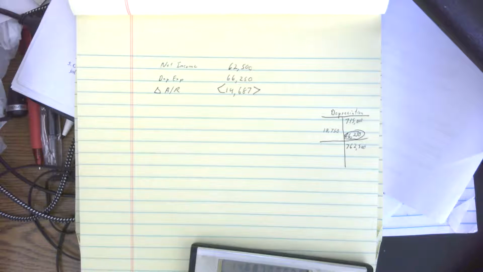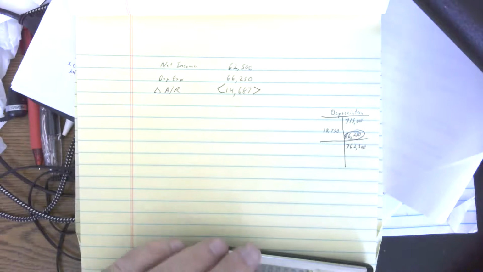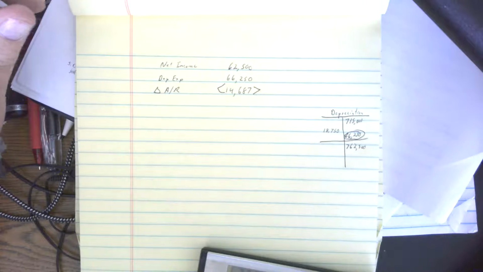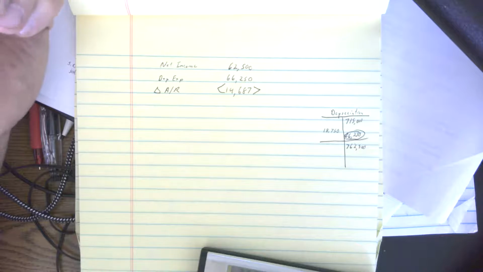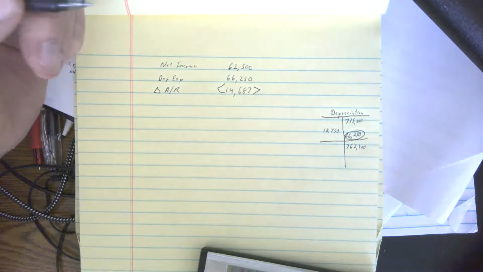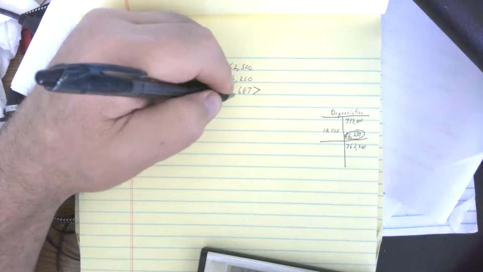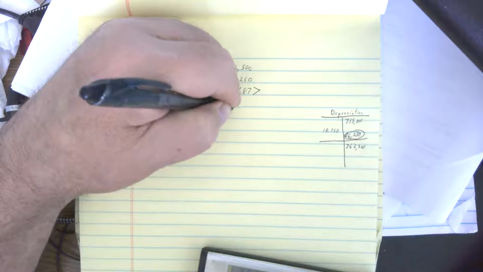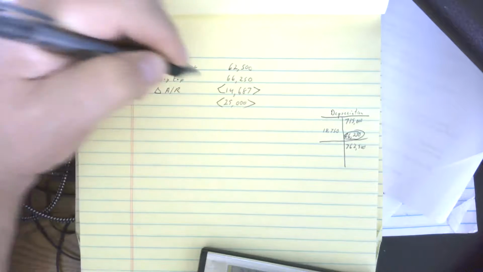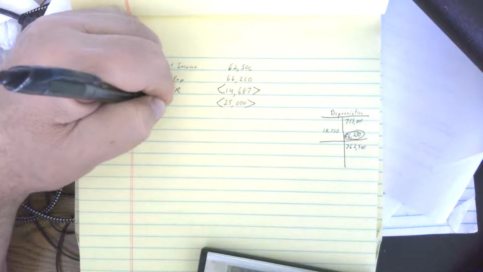The next one we have is the inventory. We went from 181,250 to 206,250. And so we went up by 25,000. And again, an increase in a current asset is a decrease in operating cash flows. That would be the change in inventory.